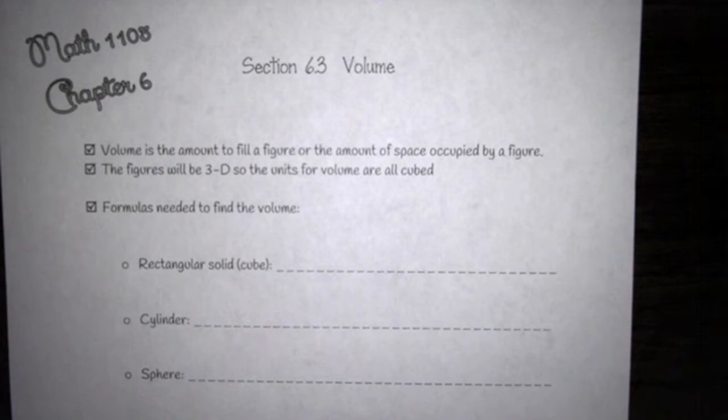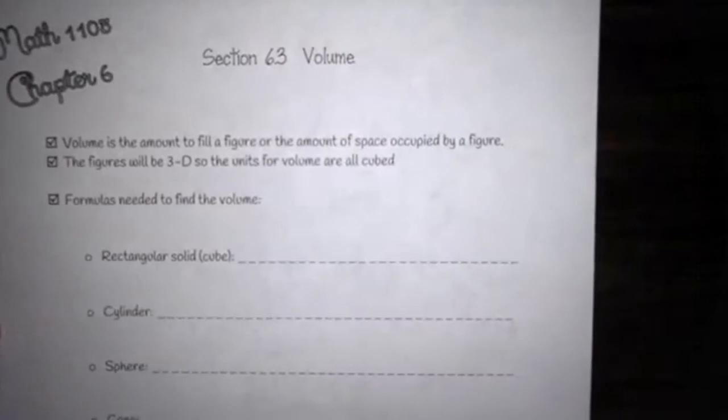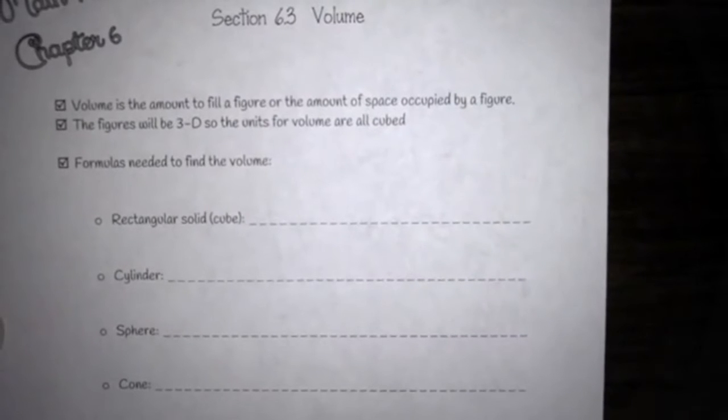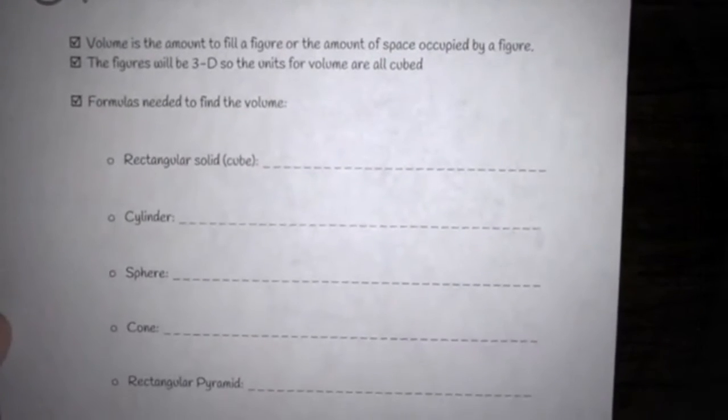So this is going to be your lecture over 6.3 volume, as if we were face-to-face. We've already talked about the 2D space using area and perimeter. Well, 3D space, or volume, adds that third dimension to your objects. So instead of talking about a square, now we're talking about something like a rectangular solid or a cube. Just like with the originals, we had all these formulas that we had to know, and we've got the same thing here. We've got a whole list of formulas that you have to be aware of.